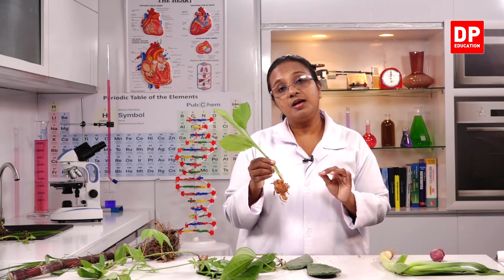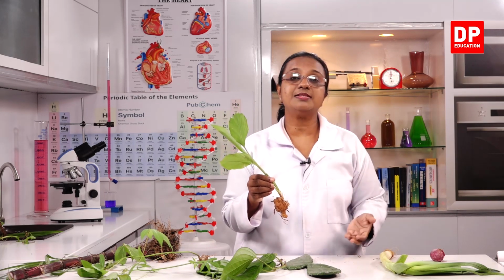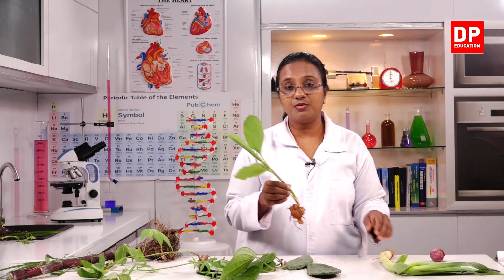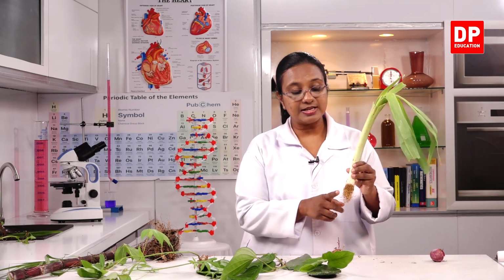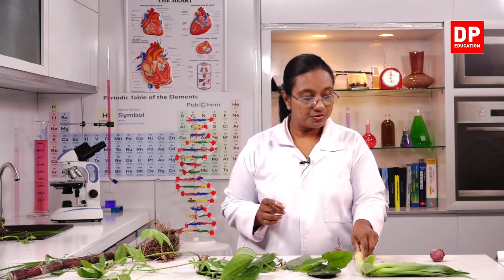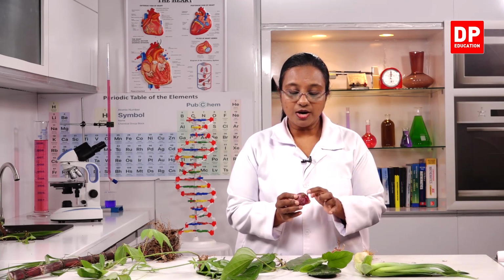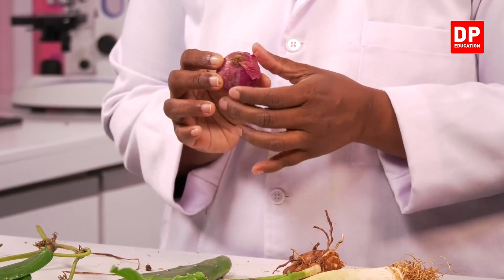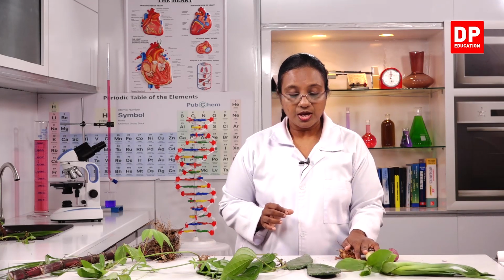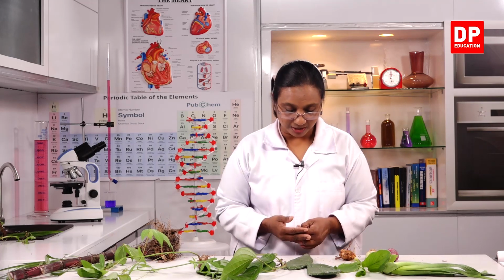The same, even ginger has an underground stem that reproduces. Leeks, there is an underground stem that reproduces. And even onions, this is also an underground stem that reproduces. And they do store food as well. So there are different underground stems which store food as well as carry out reproduction.